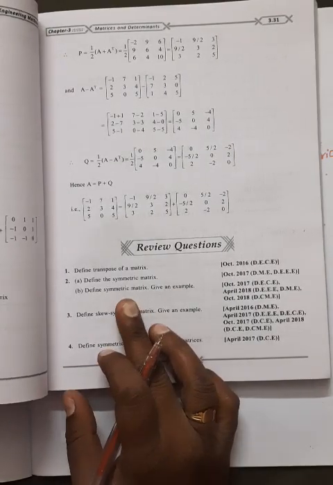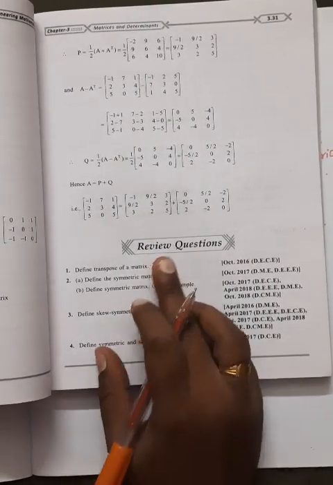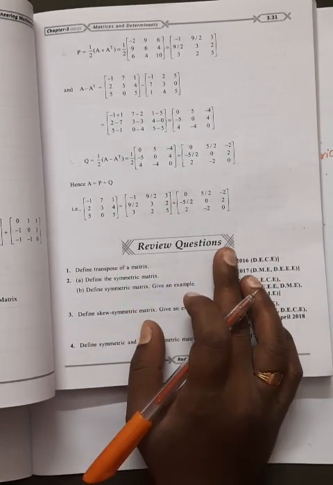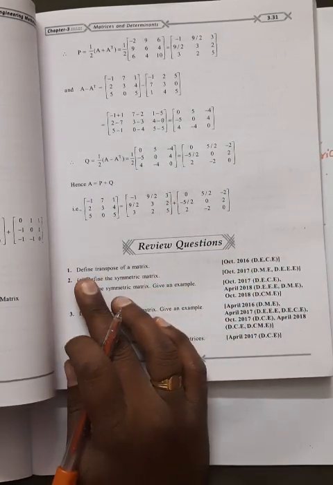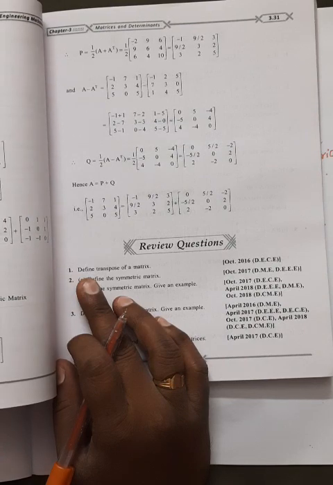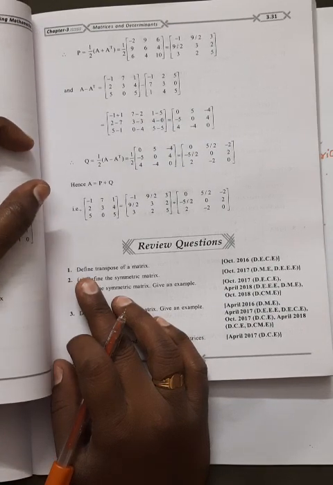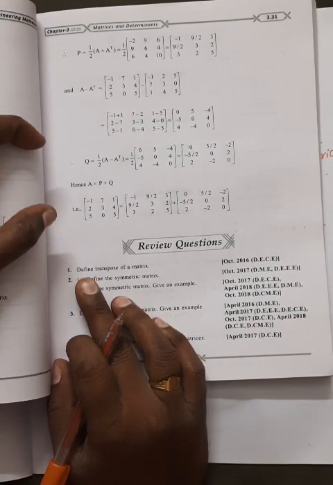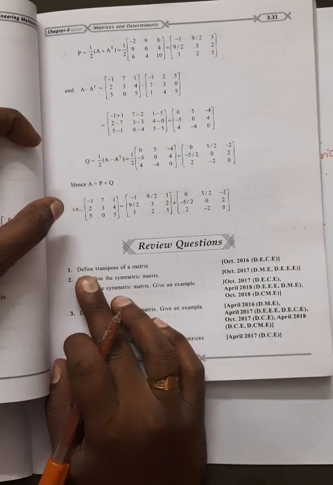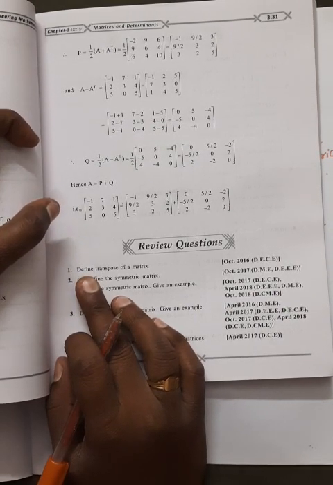So here in your exercise you can see now these are the review questions. The first question is define transpose of a matrix. In the very beginning of the class I have explained the transpose of a matrix definition.